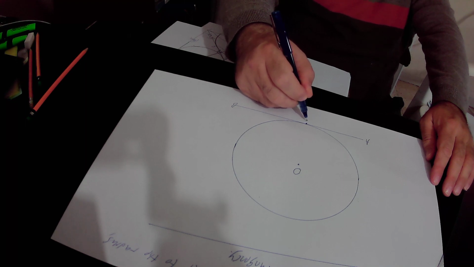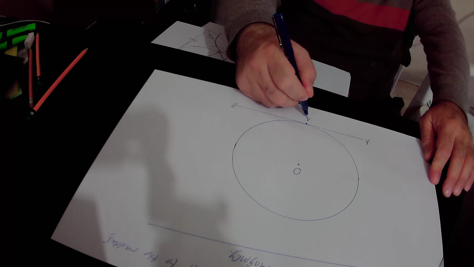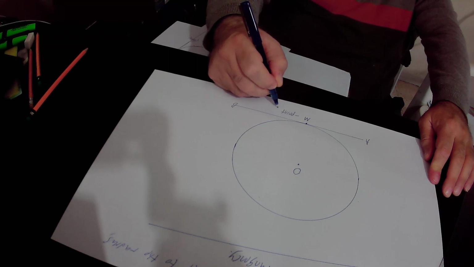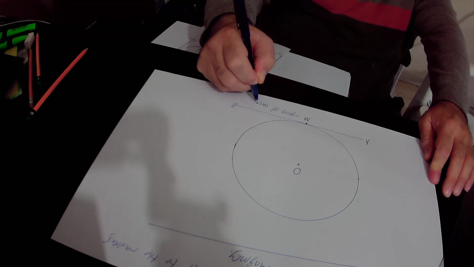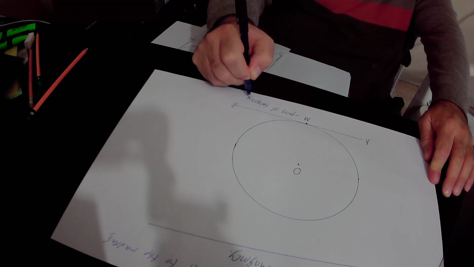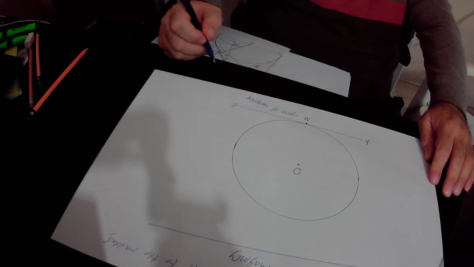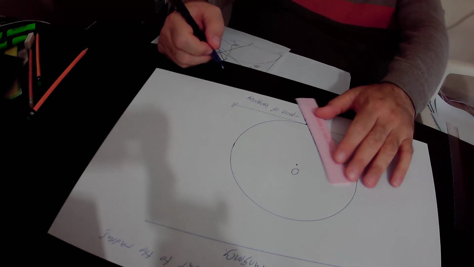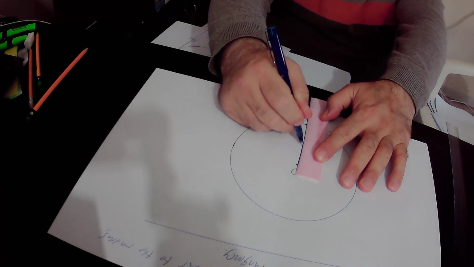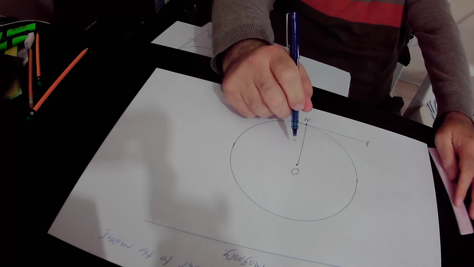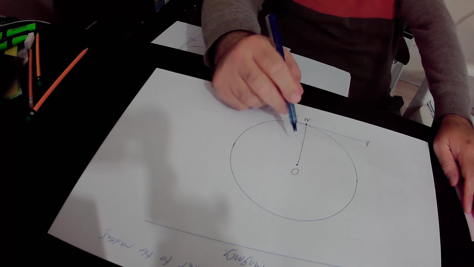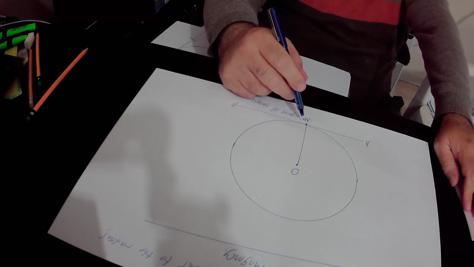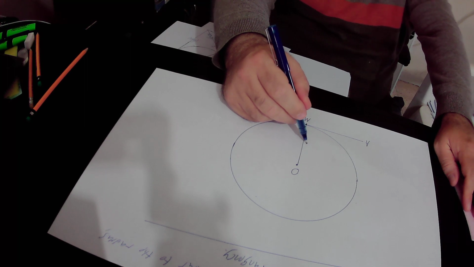We define the point of tendency as point M. I'll write it down. M is the point of tendency. We will join points O and M together by a straight line. OM is the radius of this circle because of the fact that it starts from the center of the circle and ends at point M, that is a point on the circle itself. Therefore OM is the radius of this circle, so we'll define it as R, abbreviation for radius.